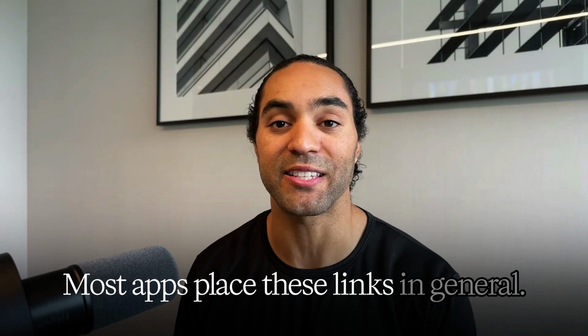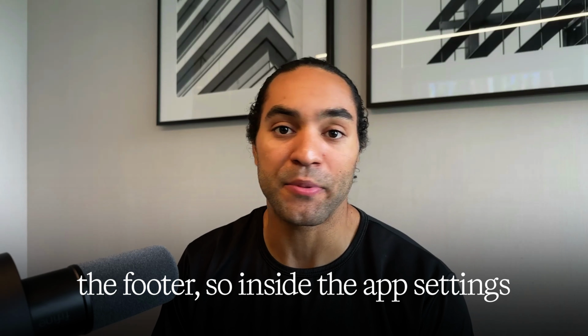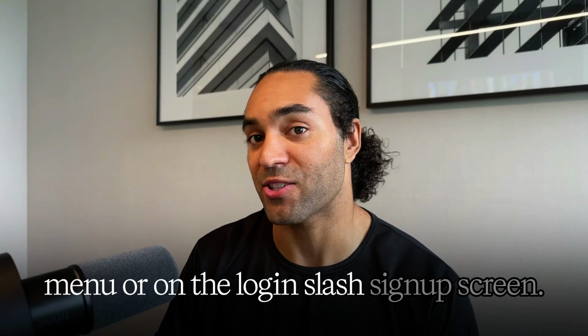So once you're ready to post and go live or submit your app, you want to be able to link them directly and just copy and paste wherever that information is. It's like, this is ready to go. Most apps place these links, if you want to put it on the website, at the footer, inside the app settings menu, or on the login or sign up screen.